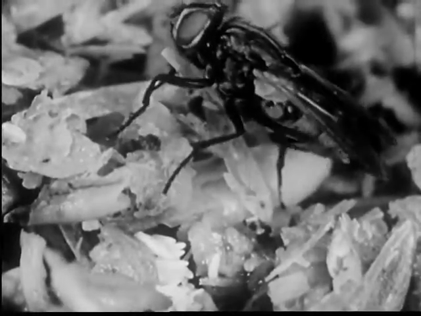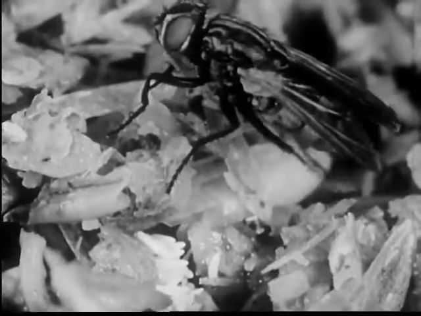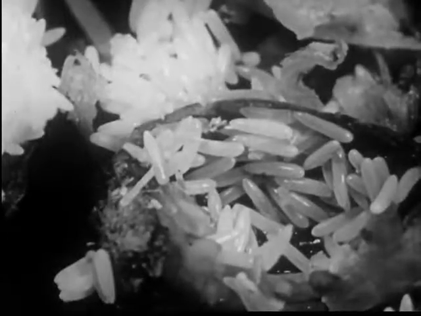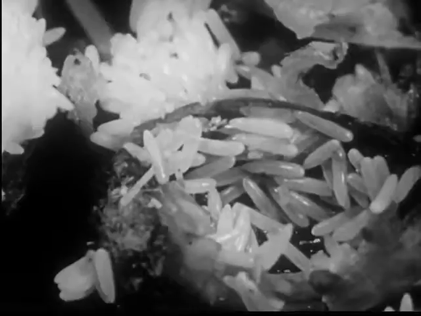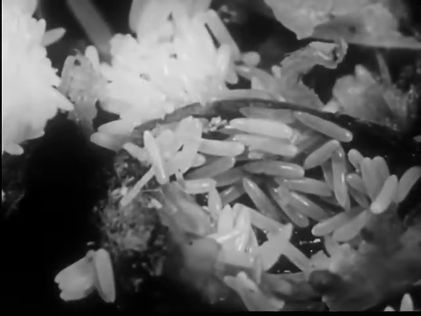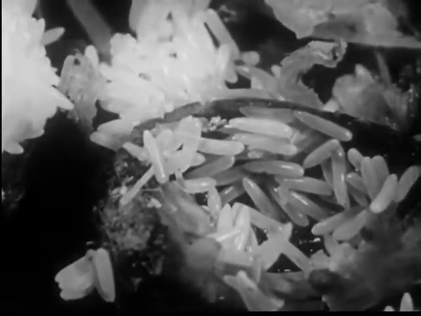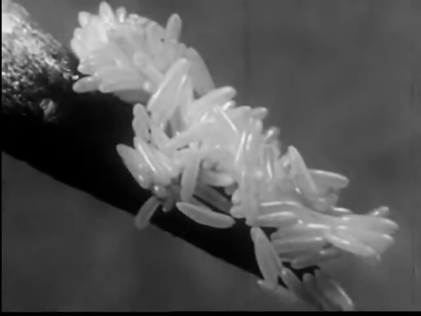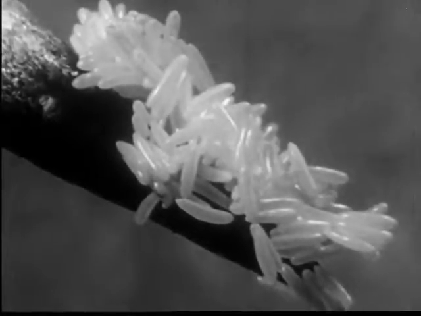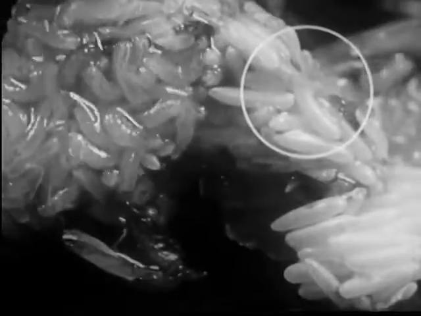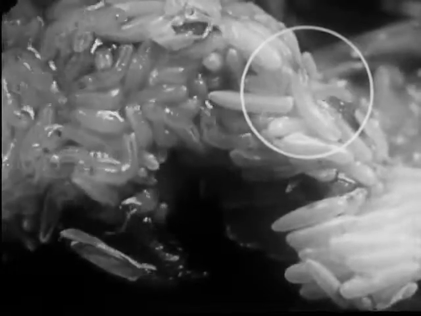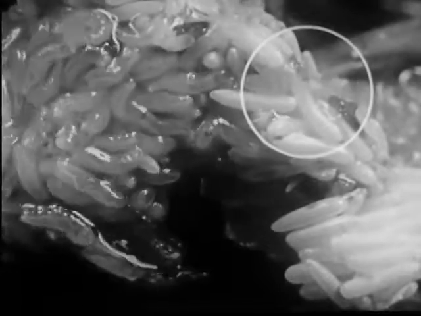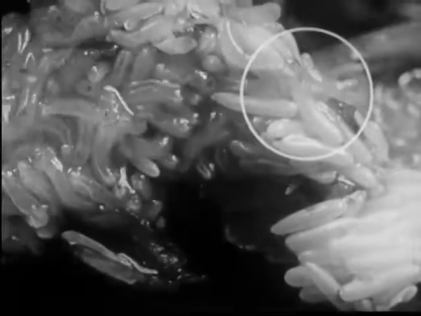A single housefly lays an average of 100 to 150 eggs at a time, and may lay up to 7 batches of eggs in an average lifetime of 2 or 3 weeks. The pearly white eggs are so tiny that 150 of them can rest on a pencil point. In warm weather, the eggs usually hatch within 8 to 24 hours.